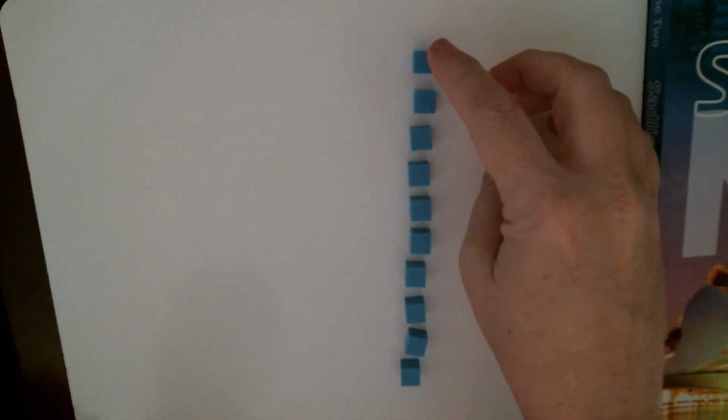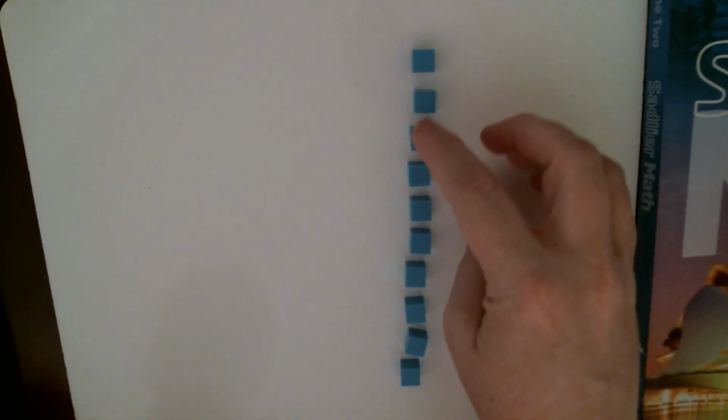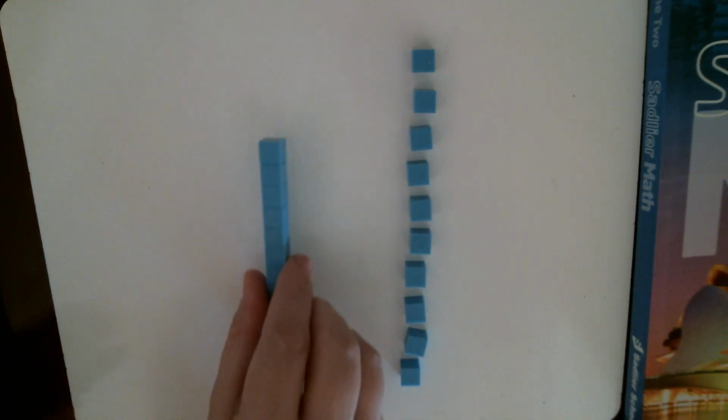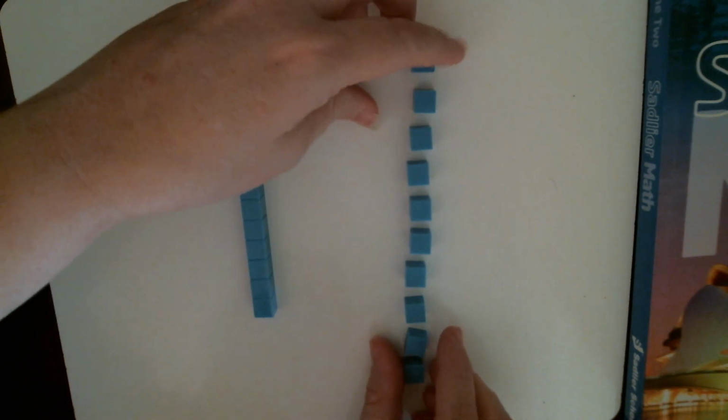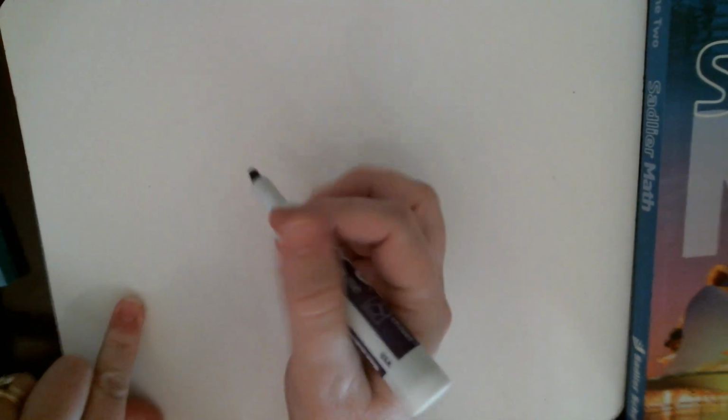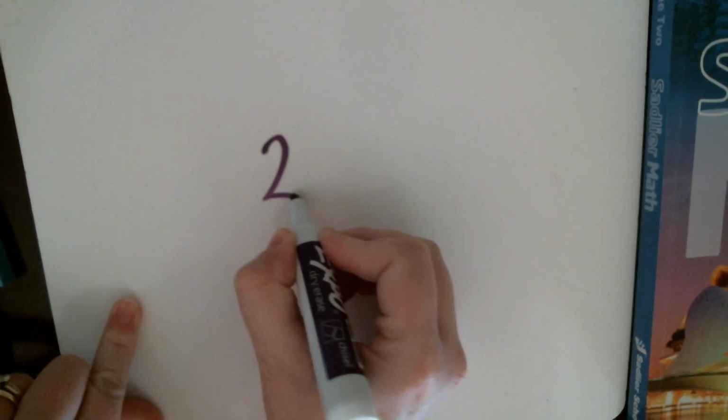Let's remember that when you have 1, 2, 3, 4, 5, 6, 7, 8, 9, 10 ones, those can be regrouped, okay, to make a 10. All right, 10 ones make a 10. And we think about that when we are adding, in that regrouping of ones.